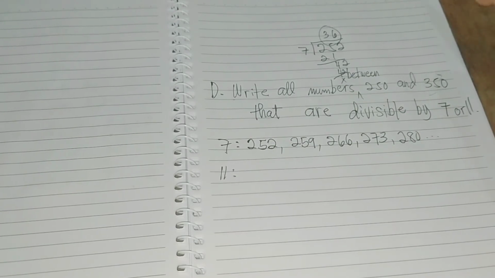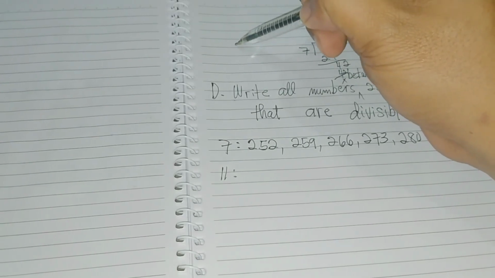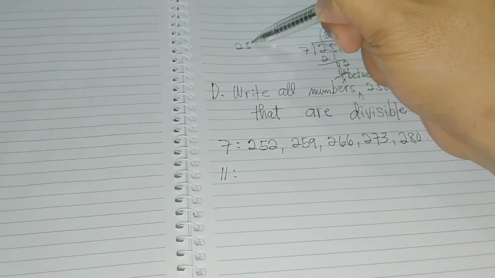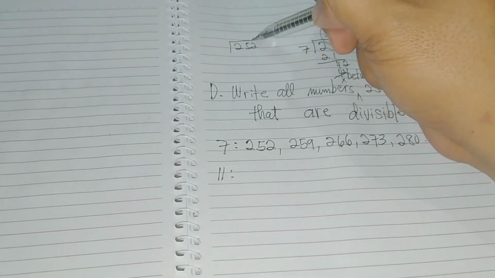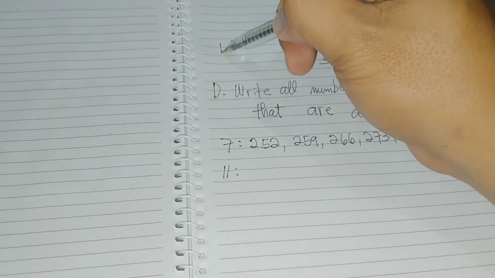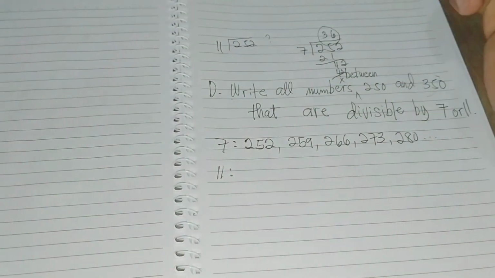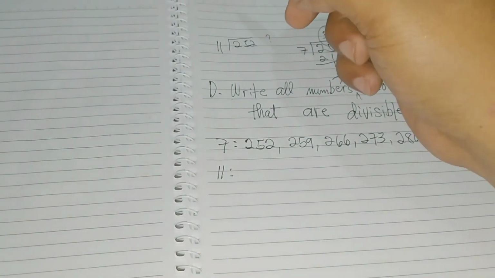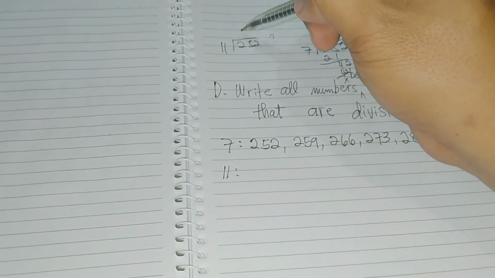So let's try 252. Let's test 252. The question now is, is 252 divisible by 11? So we'll execute 25 divided by 11.